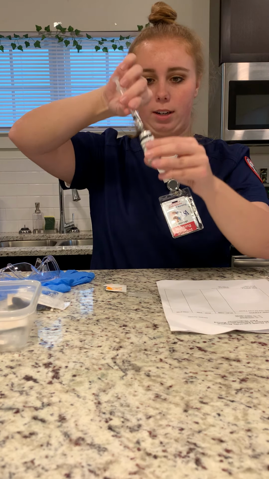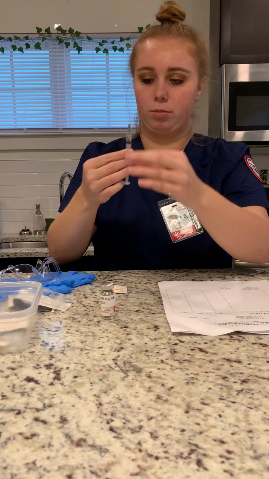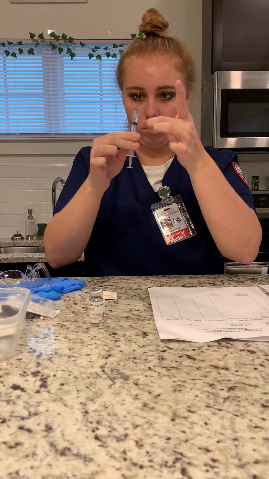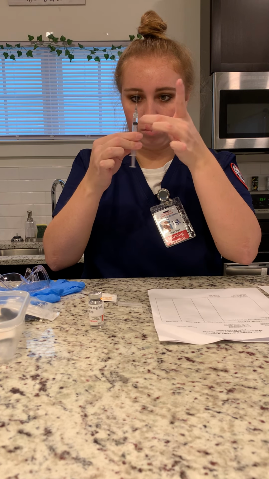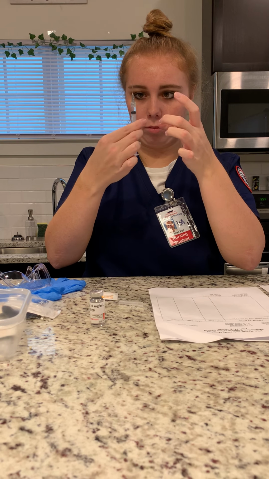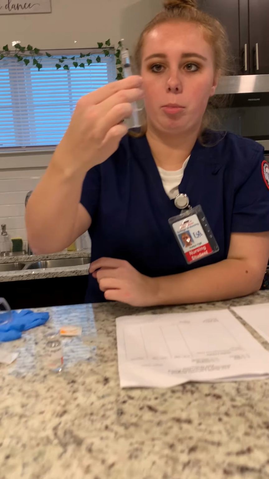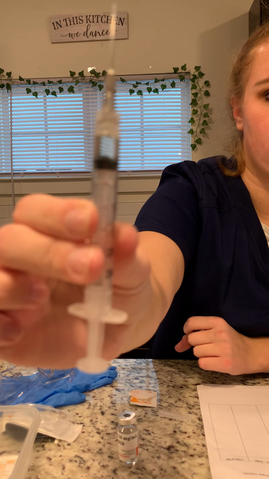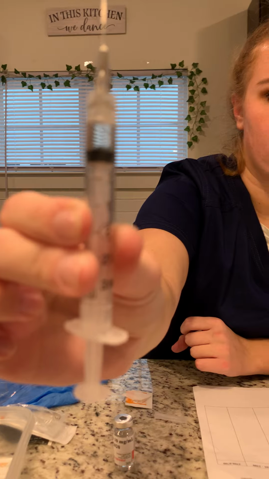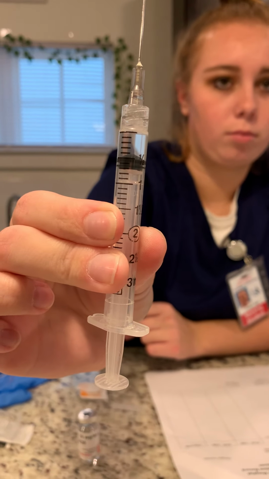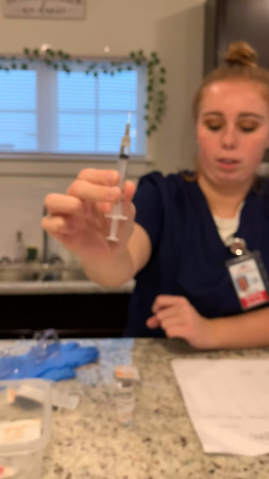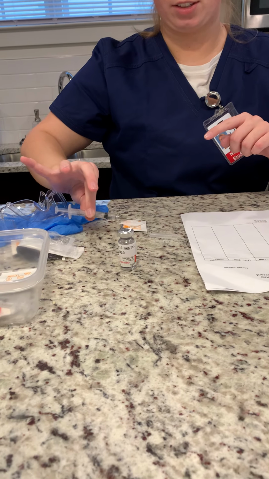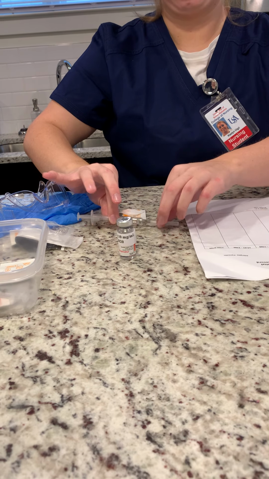Okay, now I'm going to get out any air bubbles. Okay, I have no air bubbles. Here's my half a milliliter of morphine. And I'm going to recap using the scoop method and make sure that I do not touch the outside of the cap when doing so.